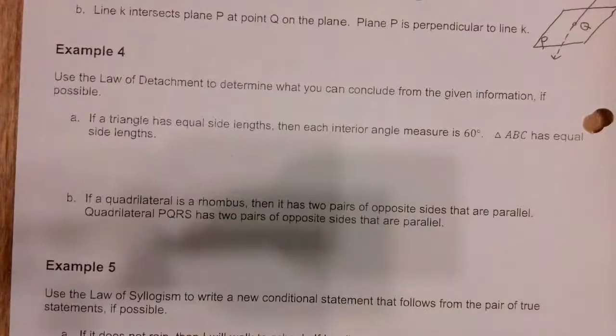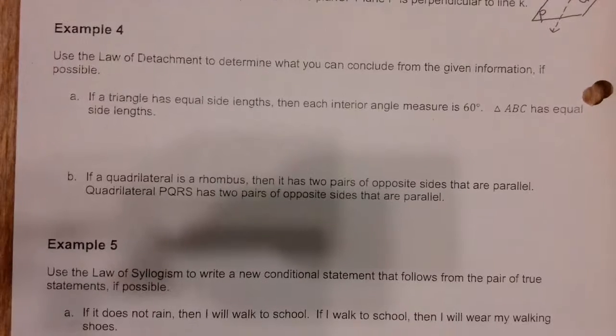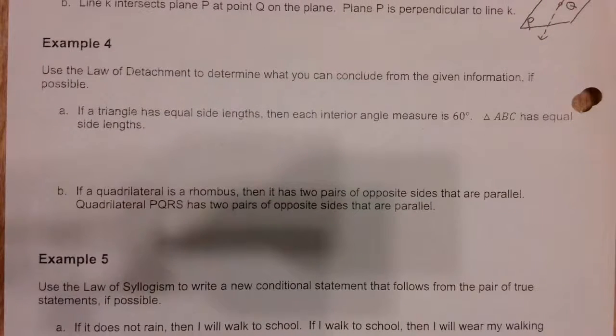Now examples 1, 2, and 3 are important examples. At least 1 and 3 are typically on the final somehow. Example 4 and 5, though, are kind of the biggest part of this section. So use the law of detachment to determine what you can conclude from the given information.